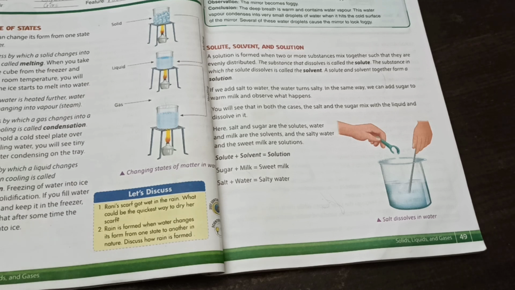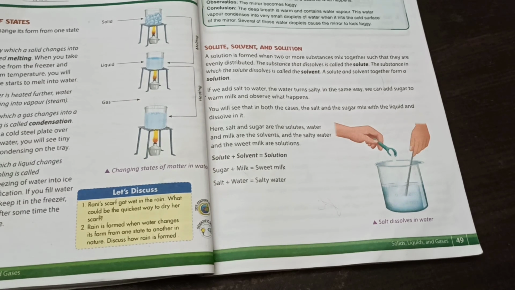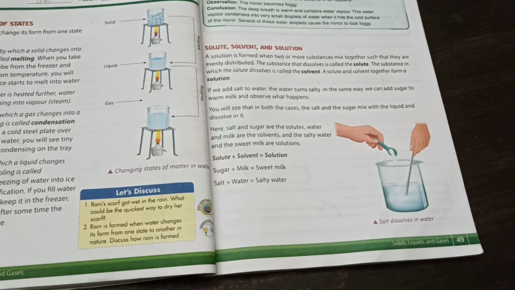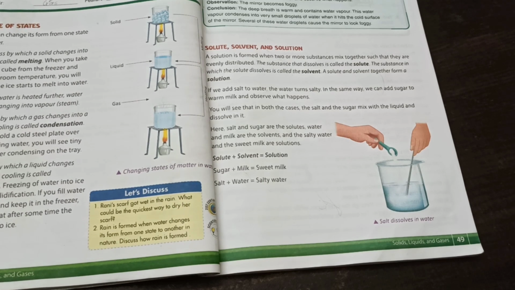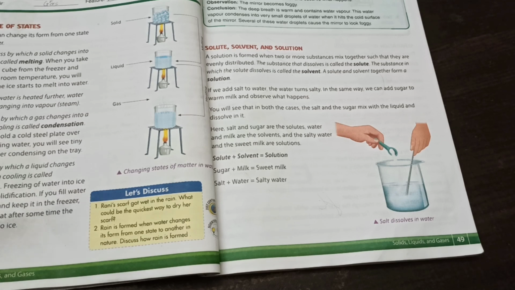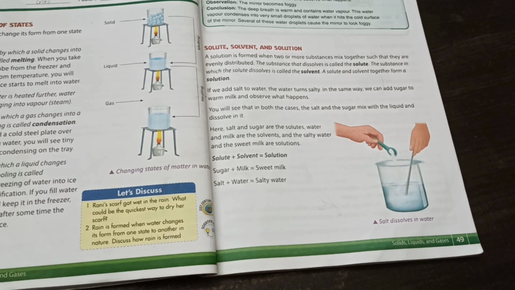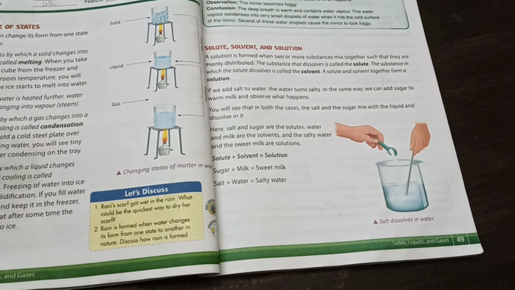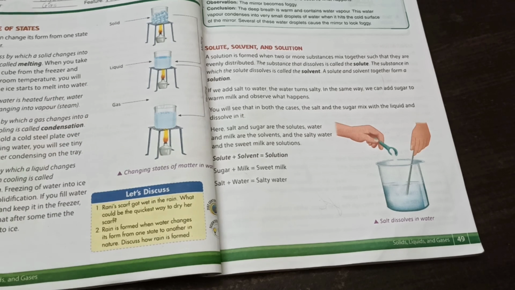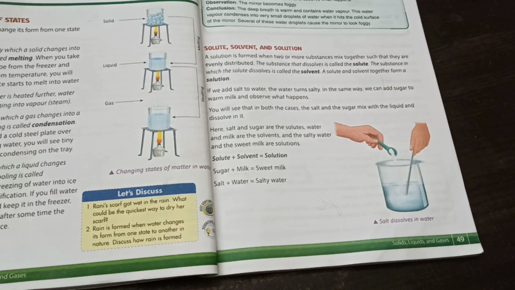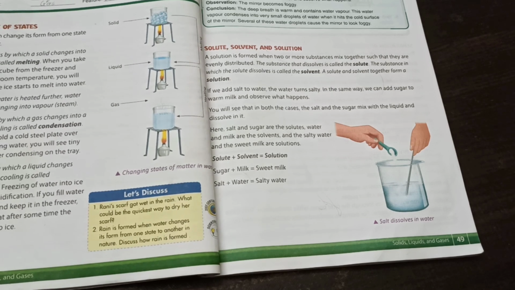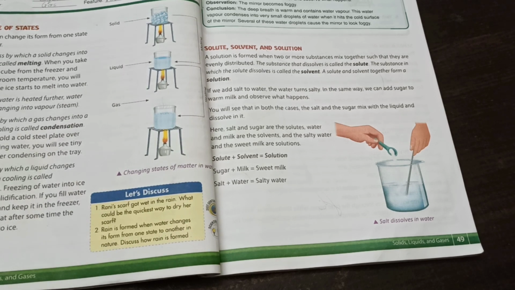A solute and a solvent together form a solution. If we add salt to water, the water turns salty. In the same way, we can add sugar to warm milk and observe what happens. It's sweet milk. You will see that in both cases, the salt and the sugar mix with the liquid and dissolve in it easily. Here salt and sugar are the solutes because they dissolve easily. Things which dissolve easily are called solutes.